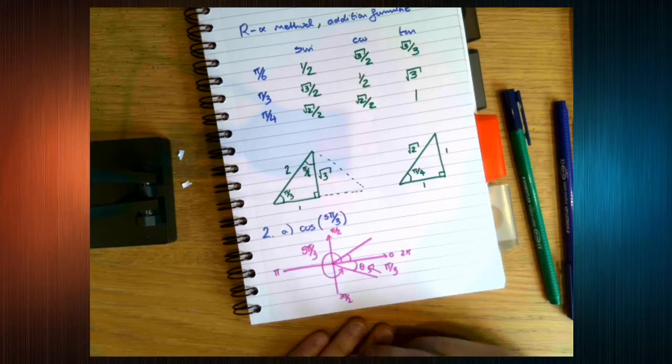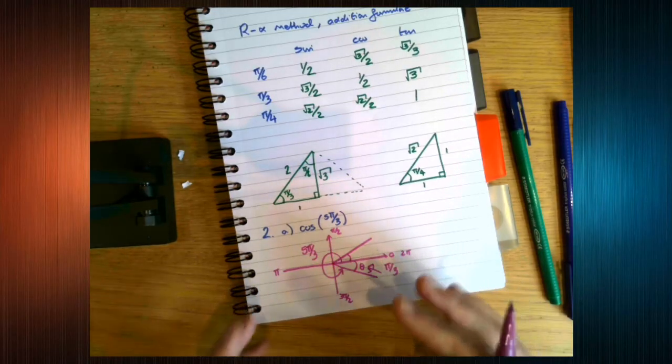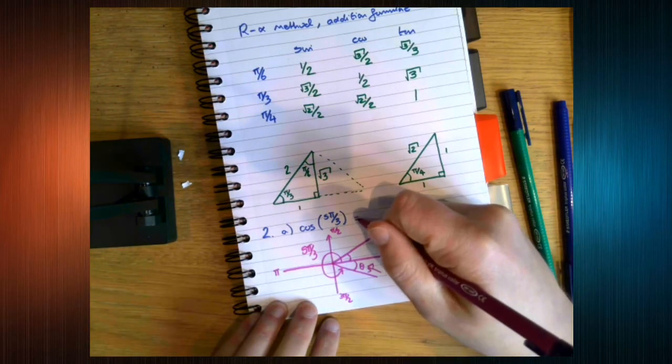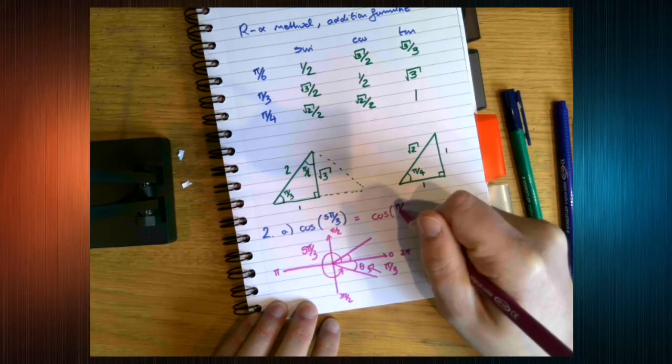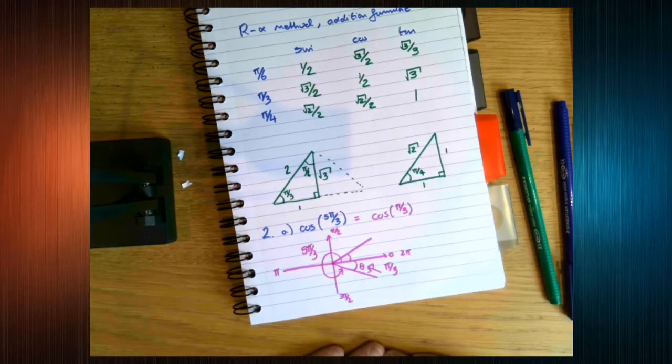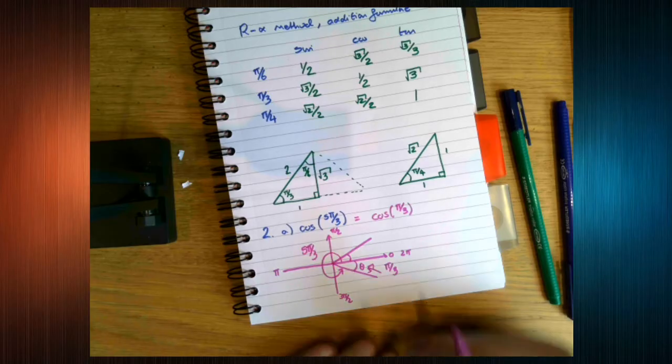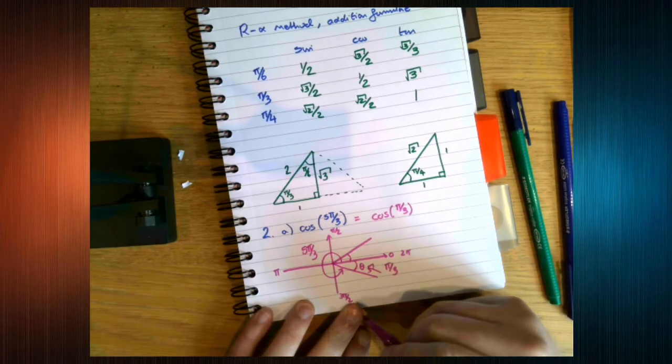Which means that the size of cos of 5 pi by 3 is the same as the size of cos pi over 3. All we need to do now is figure out if it's positive or negative, and that's where the cast aspect comes in.